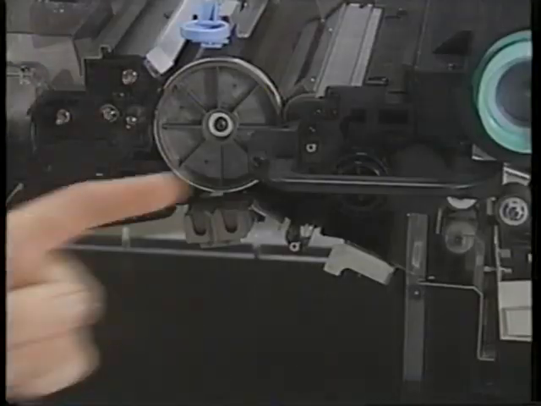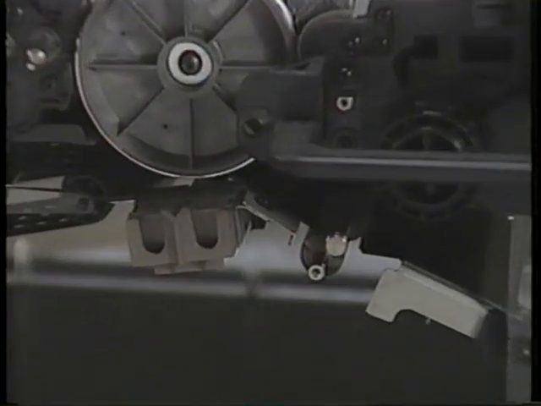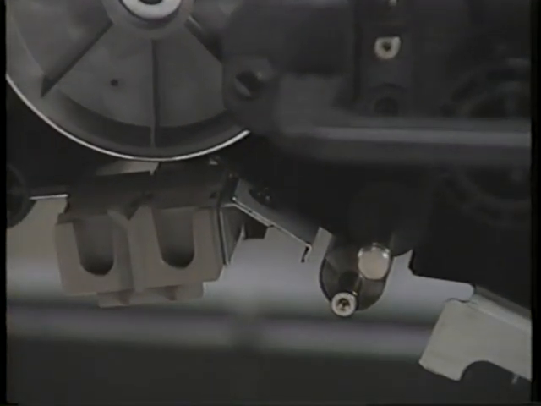All that brings us to right about here. We have an image, but before it can become usable copy, we have to get a sheet of paper into the picture. And that's what happens in the next step in the process, paper feed.